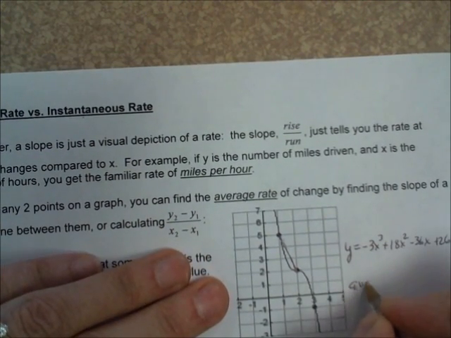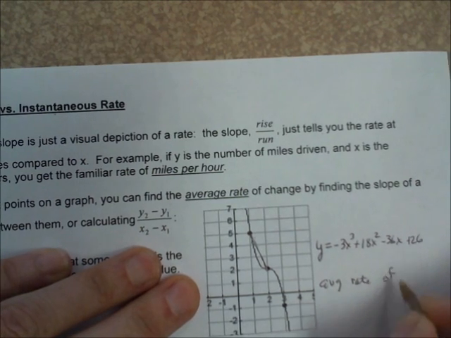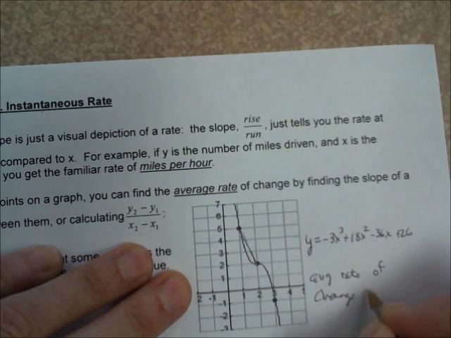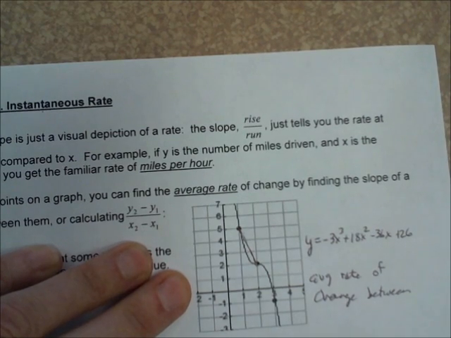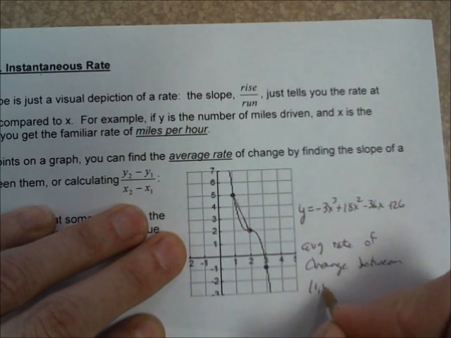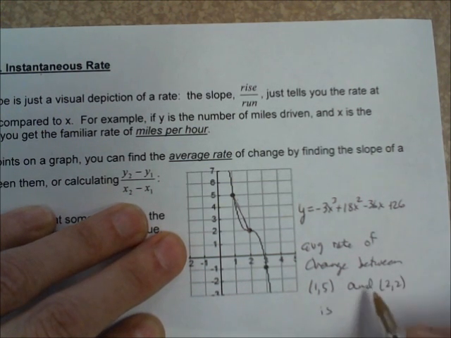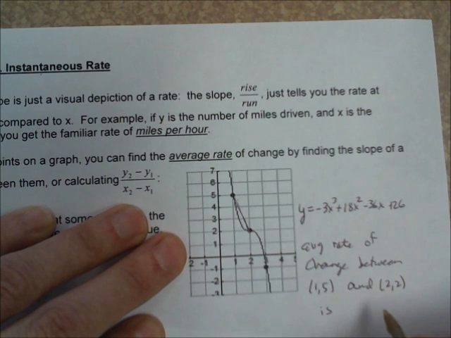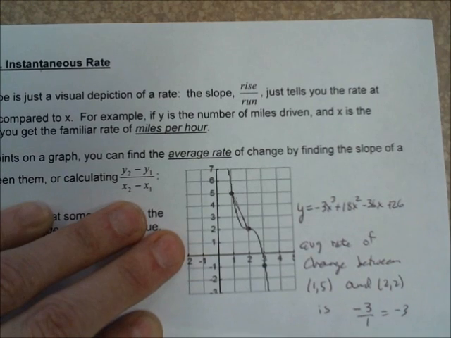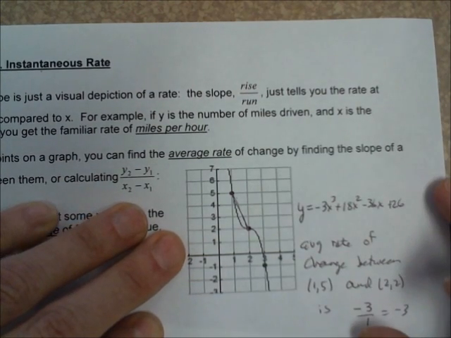So the average rate of change between the 2 points (1, 5) and (2, 2) is change in y over change in x. Excuse me. So 2 minus 5 is negative 3, and 2 minus 1 is 1. So the slope, or the average rate of change, would be negative 3, just between those 2 points.